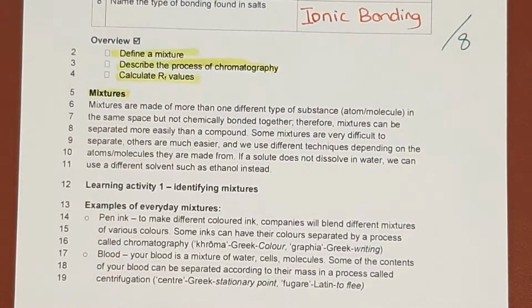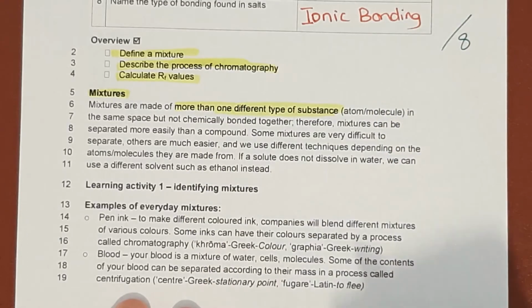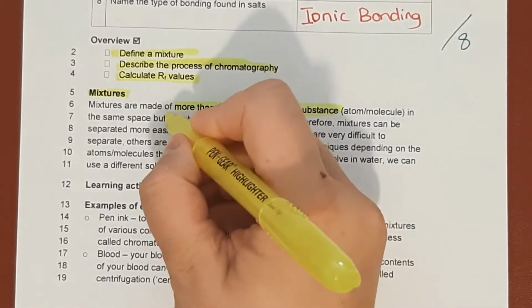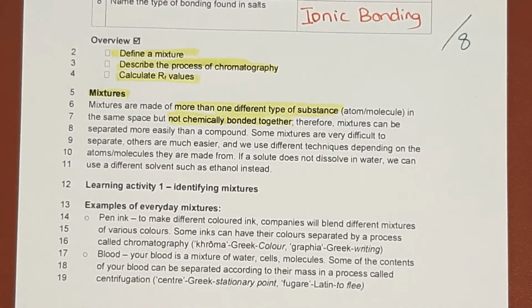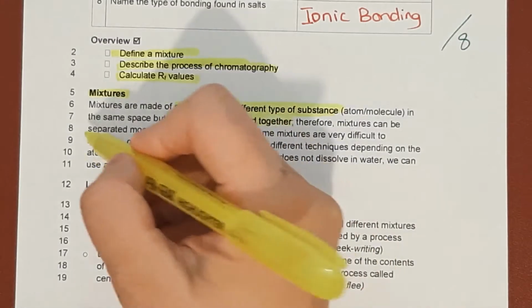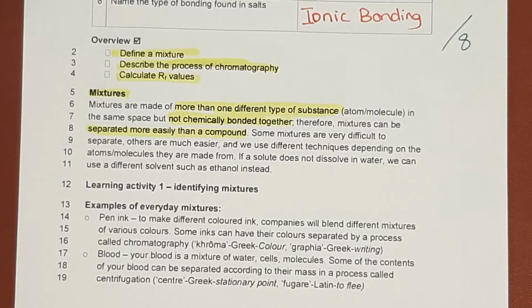Mixtures. Mixtures are made of more than one different type of substance. They're in the same space, but they are not chemically bonded together. Therefore, mixtures can be separated more easily than a compound. Some mixtures are very difficult to separate, others are much easier. We use different techniques depending on the atoms or molecules they are made from. If a solute does not dissolve in water, we can use a different solvent, such as ethanol, instead.